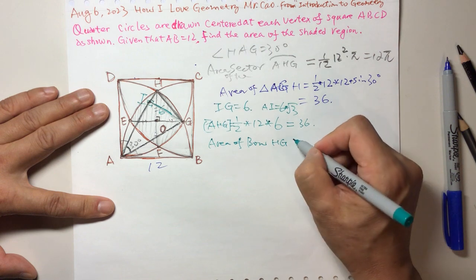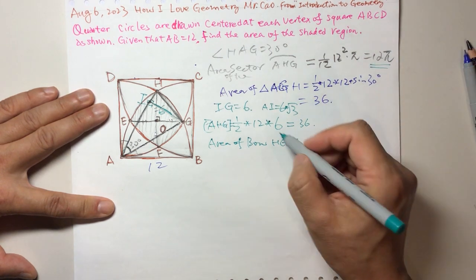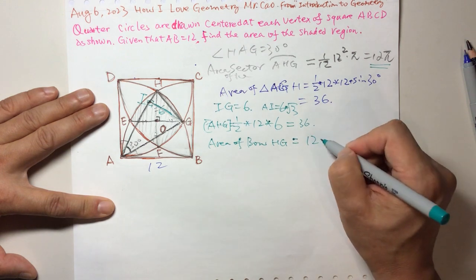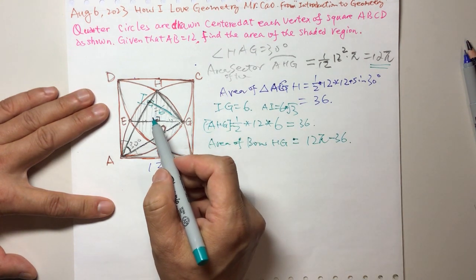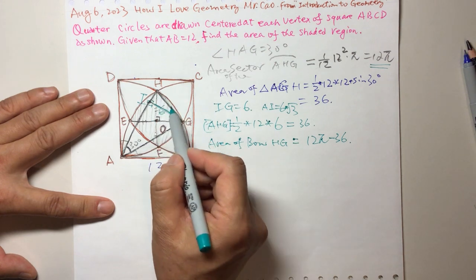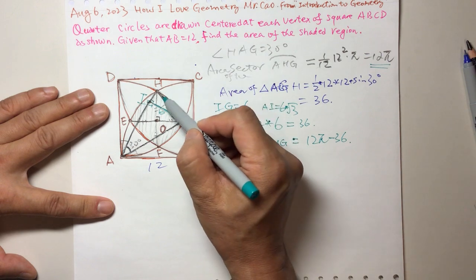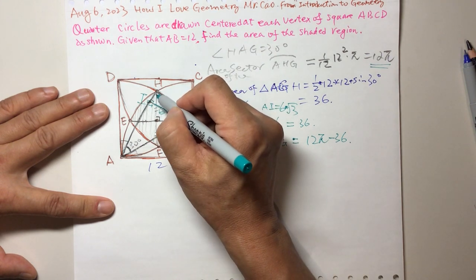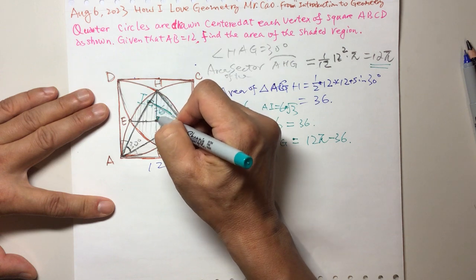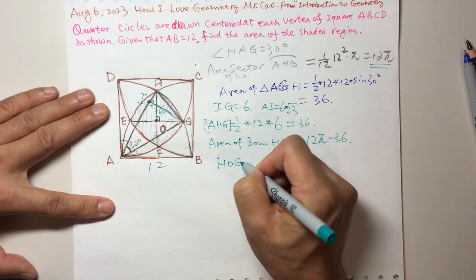HG, right? So that equals 12 pi minus 36. 12 pi minus this 36, that's 12 pi. Okay, we find this part. Now we just need to find the area of this one. We want to find the area HOG.